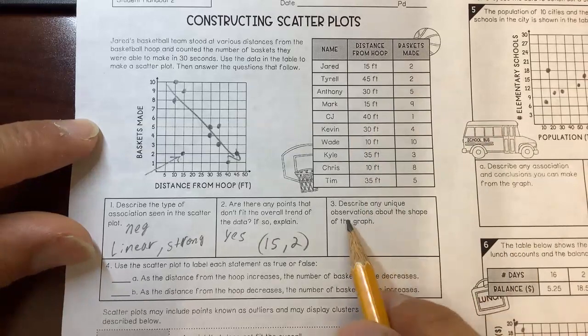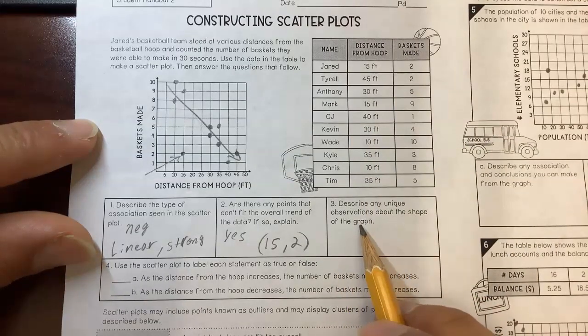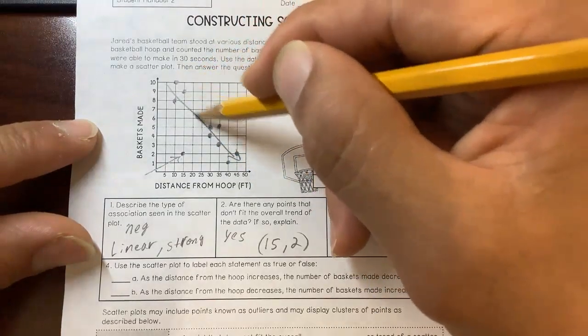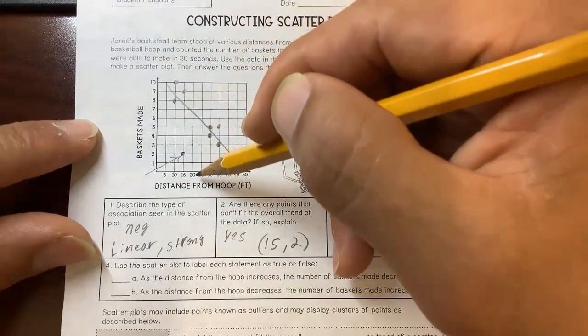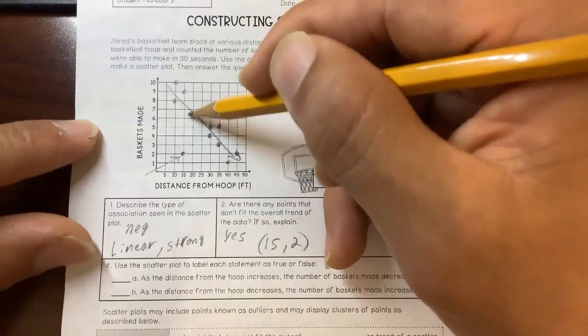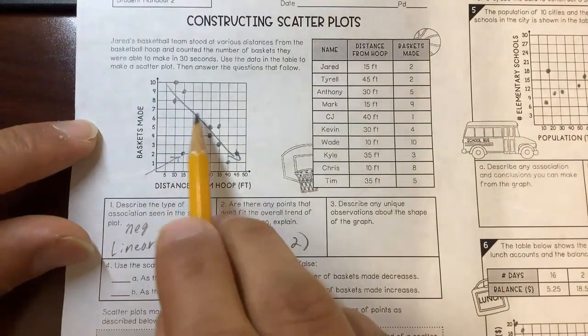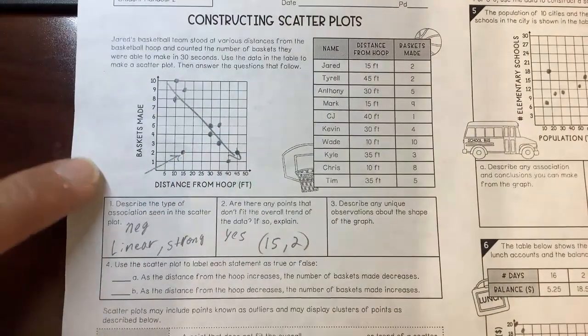It says, describe any unique observations about the shape of the graph. Well, I noticed that I got some groupings here and some groupings here, and there's this big gap in the middle, that supposedly, if you're at 20 feet, or 25 feet, no one got any shots. It's a little bit of an odd separation there. We're going to talk about that too.